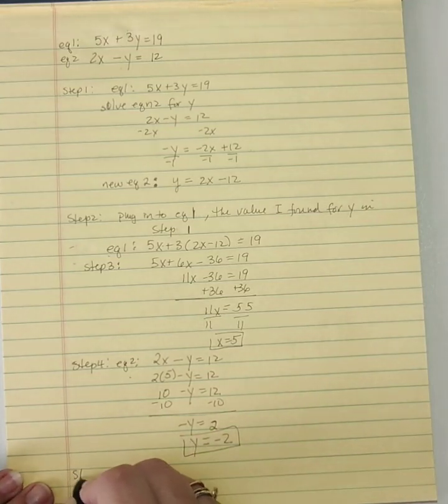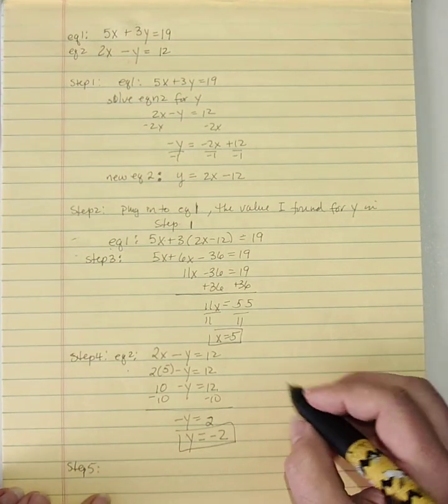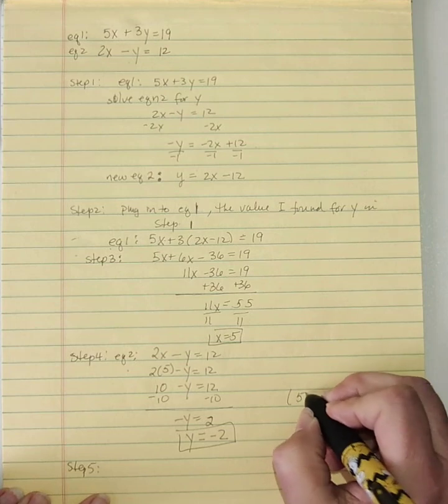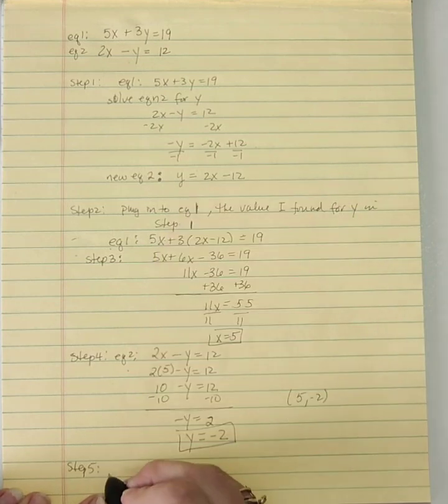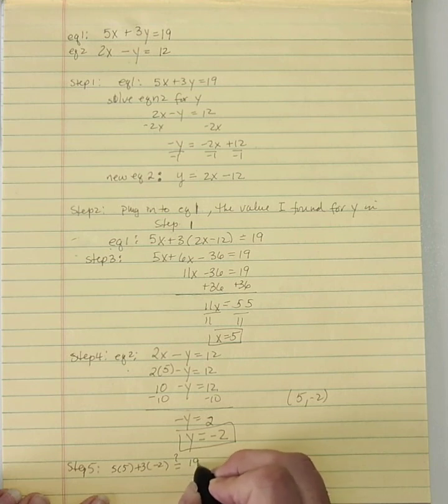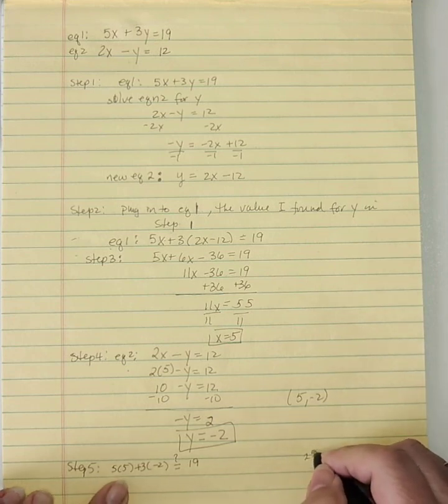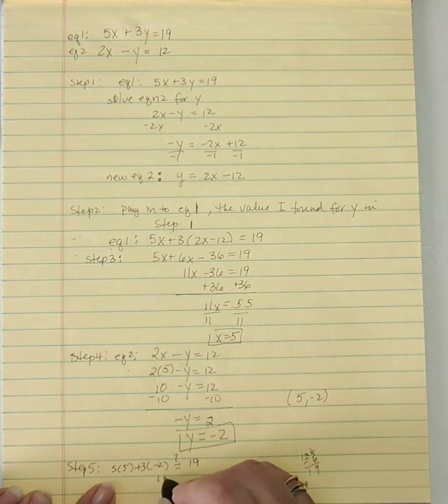And now step 5, make sure that I've done this correctly. I'm going to put my solution, which is 5 and negative 2, into both original equations. So 5 times 5 plus 3 times minus 2. Does that in fact equal 19? 25 minus 6. Sure enough, 19 equals 19.